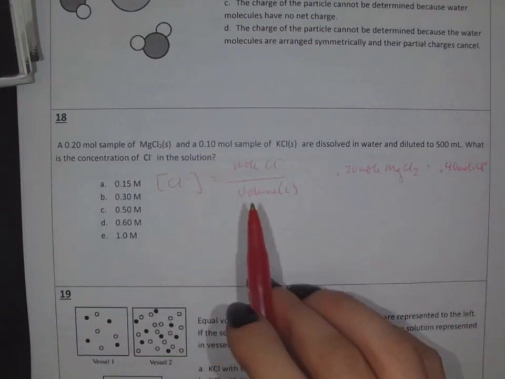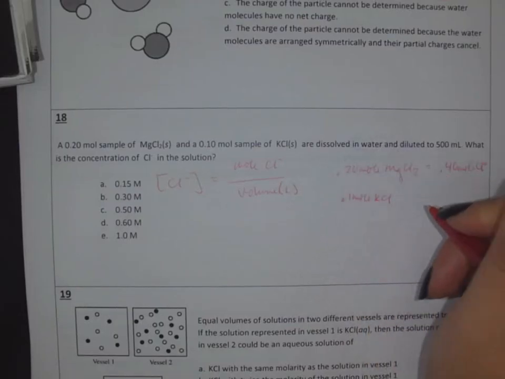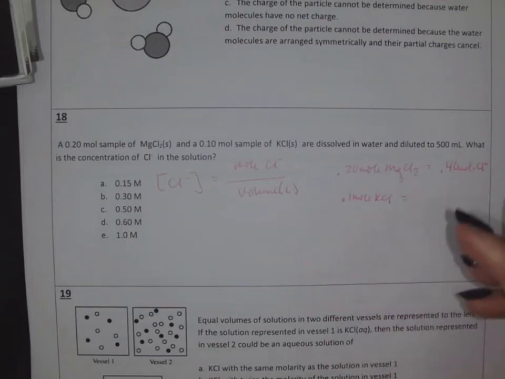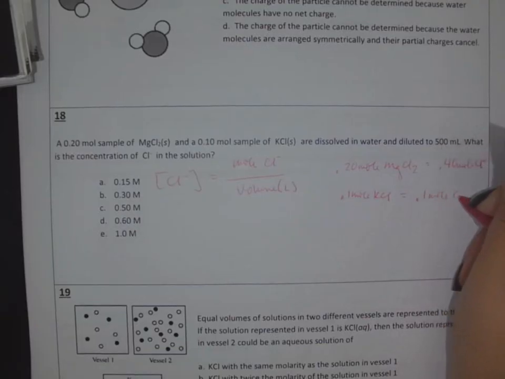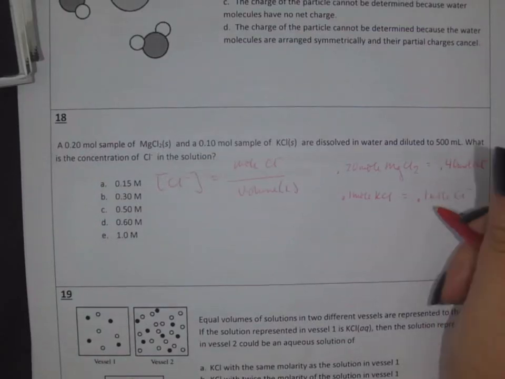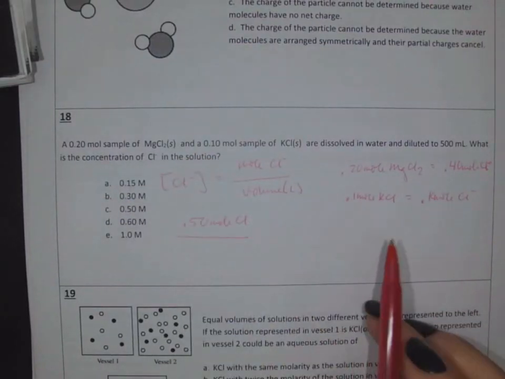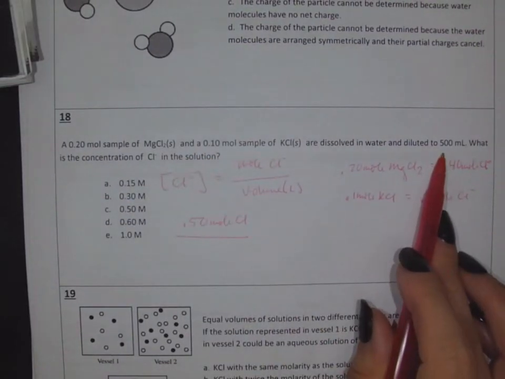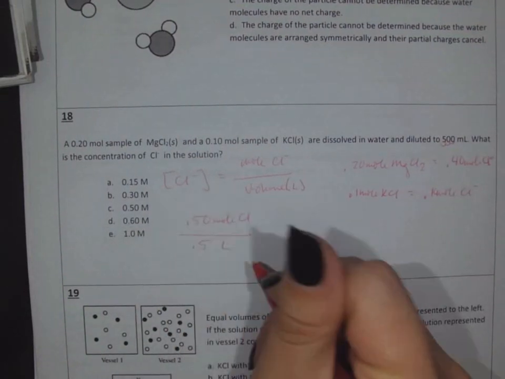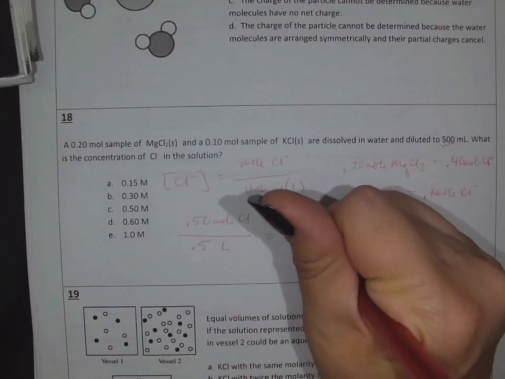But that's not all of it. We also had a 0.1 mole sample of potassium chloride. For every mole of KCl, there's only 1 chlorine in there, so it's the same amount of moles of chlorine. So my total amount of moles of chlorine is 0.4 plus 0.1, so we have 0.5 moles of chlorine, divided by 500 milliliters, but we need it in liters, so divide by 1,000 or move the decimal place 3 times. So we get 0.5 liters. Well, 0.5 divided by 0.5 is 1, and the units is moles per liter, or molarity.